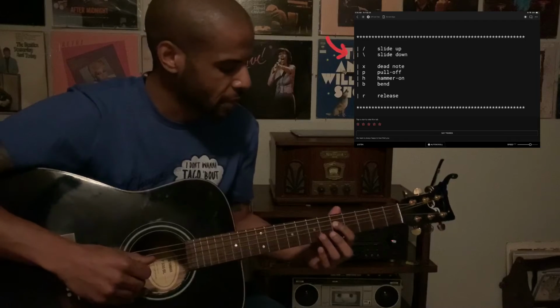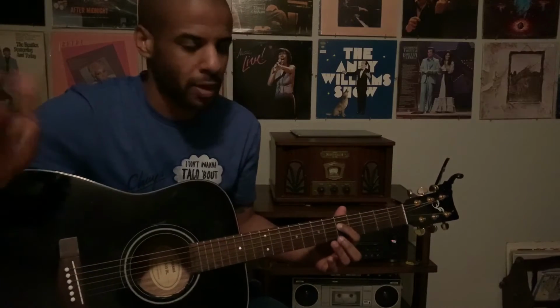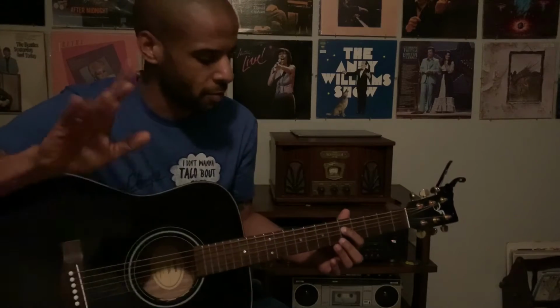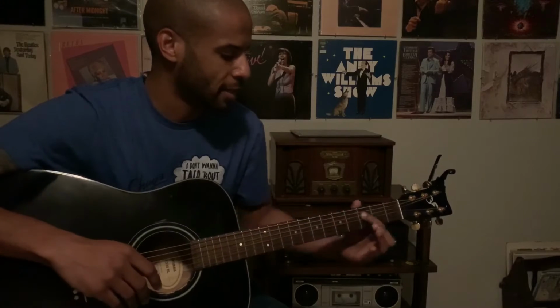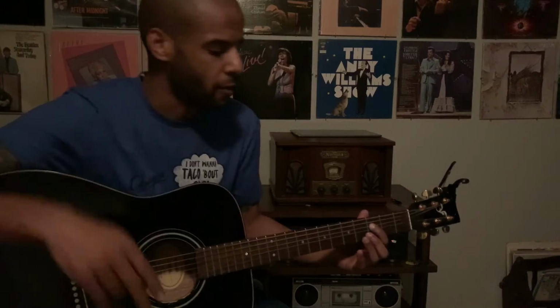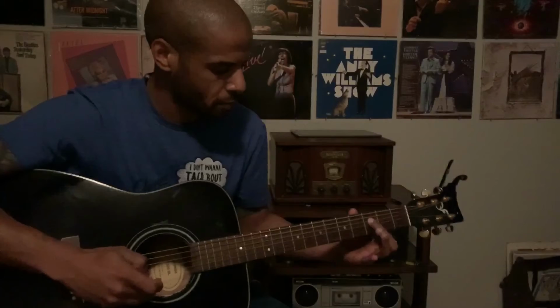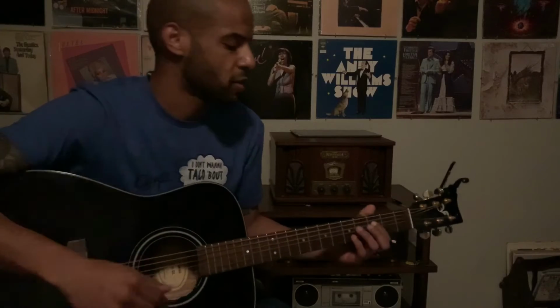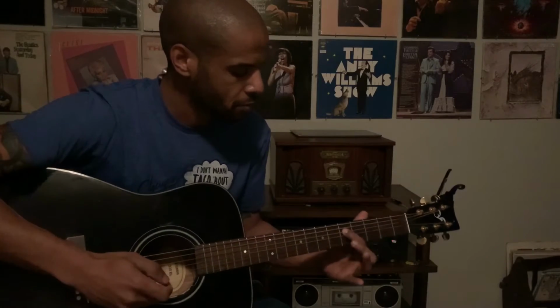What I do is I go from 5, and without plucking the string again with my right hand, I would just slide this way, and it actually makes 2 notes. Then if I were to see a 3/5, I would just do the exact opposite. Again, it makes 2 notes.